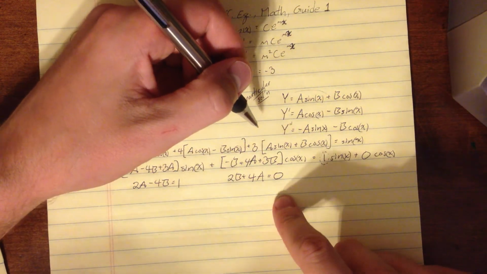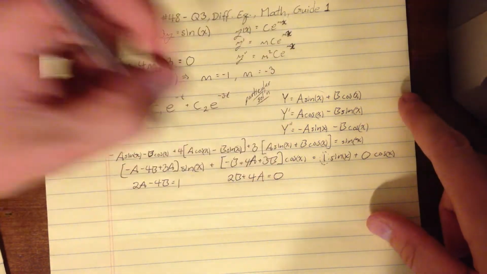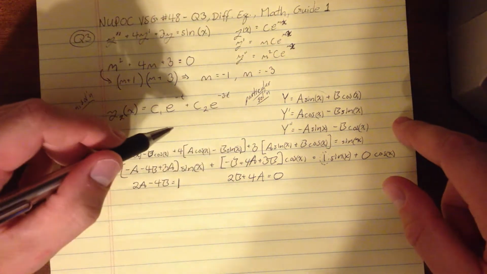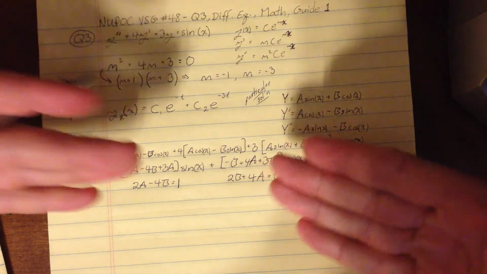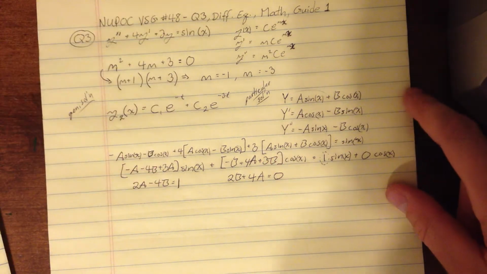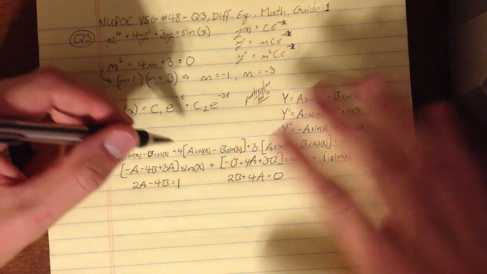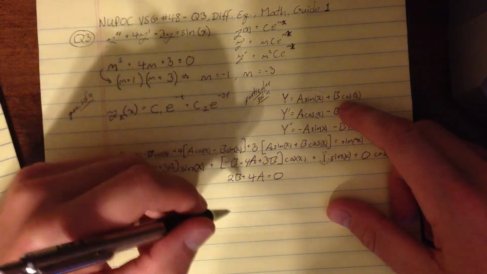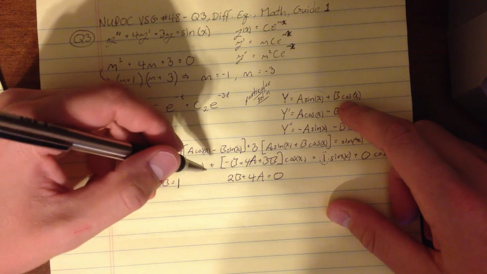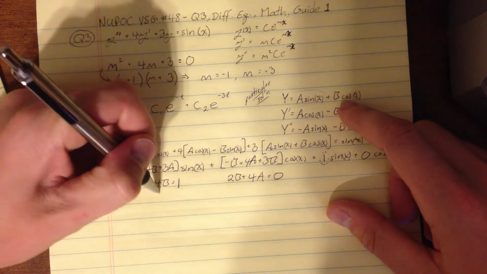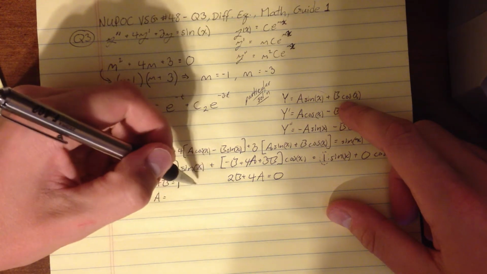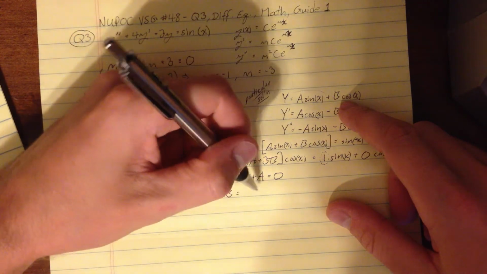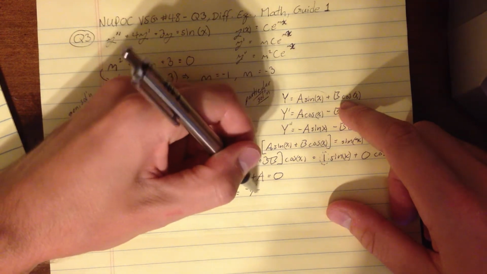So what we do is we solve both of these equations, and I'm not going to go through it because I think this video is getting a little bit long, but just solve these two simultaneous algebraic equations, and you end up with a equals 1/10 and b equals minus 1/5.